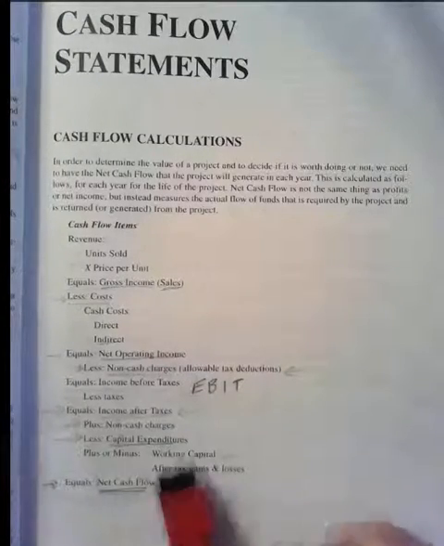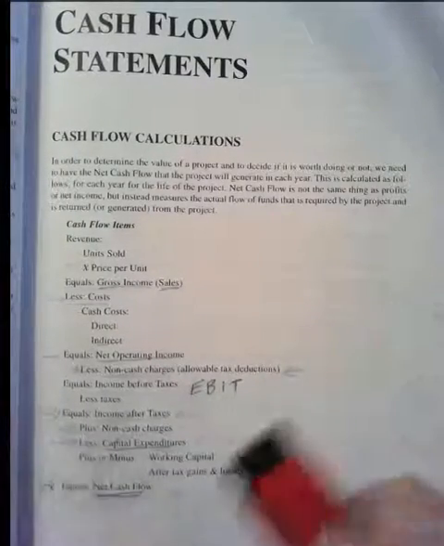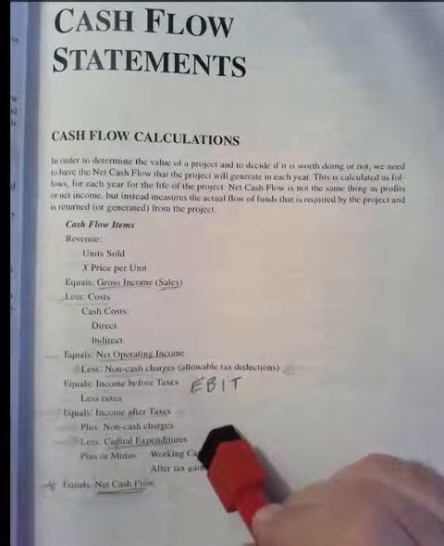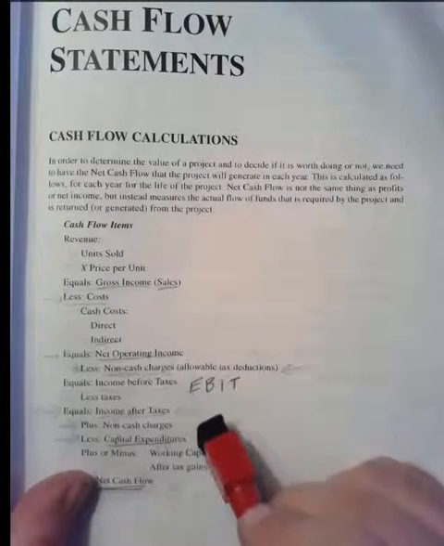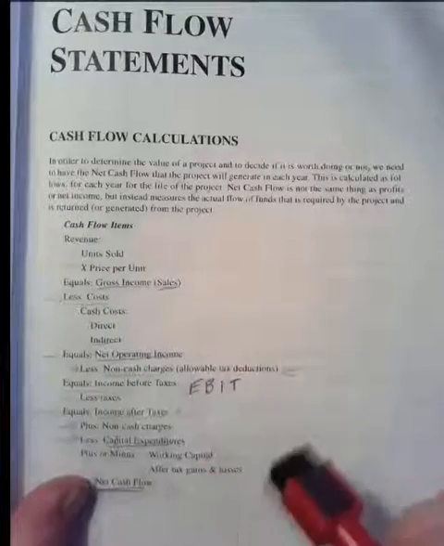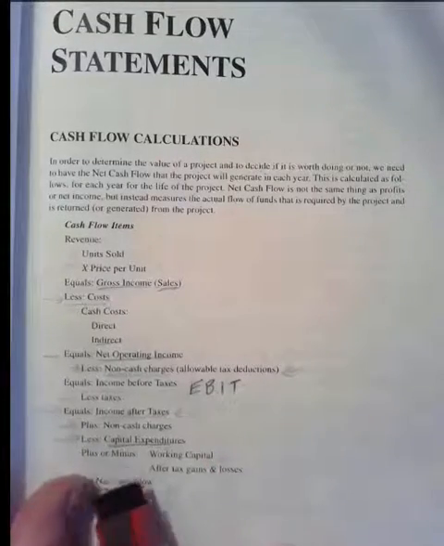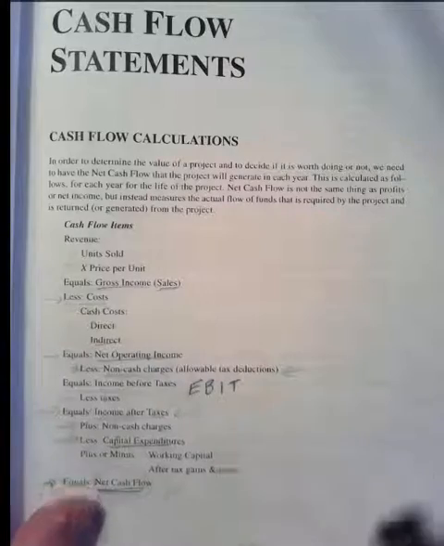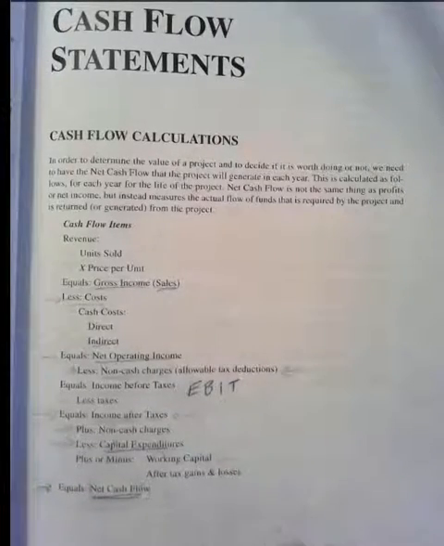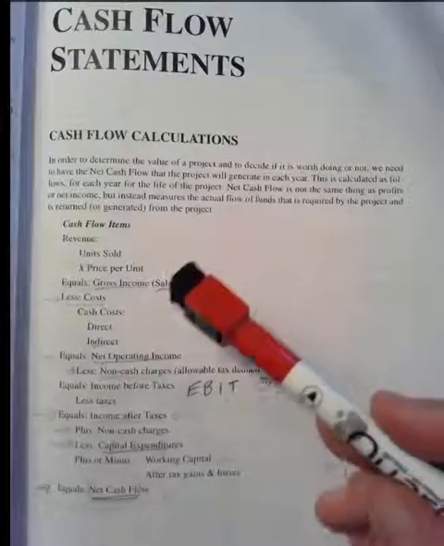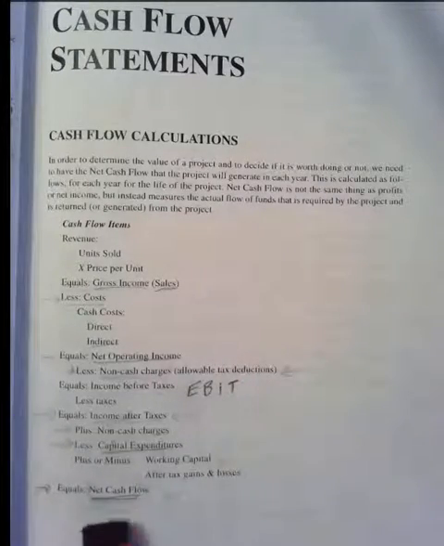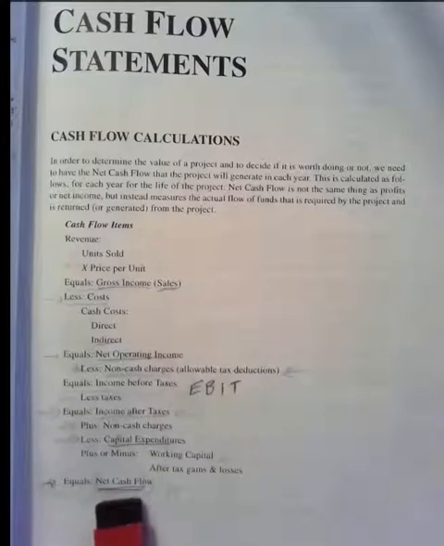Okay? This is all calculated per year. You could go to granular detail as per quarter as well, but typically it is per year. Then we take out the capital expenditures, as we just said, and then other items that could be added or subtracted, such as working capital, after-tax gains and losses from investments, and so on. Once you do all these computations, then you arrive at the net cash flow.